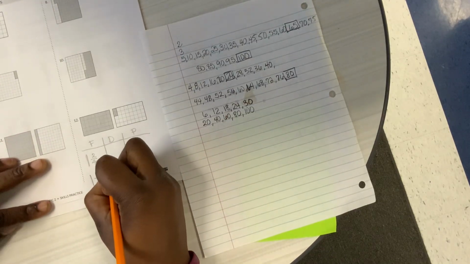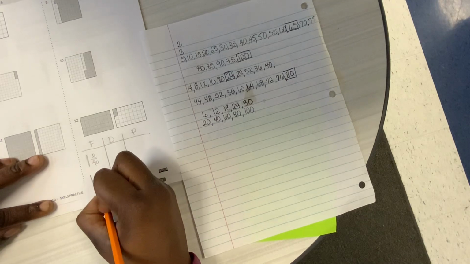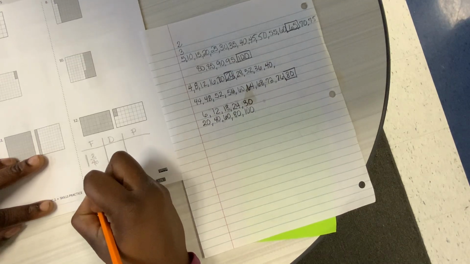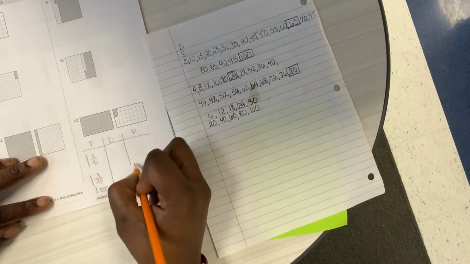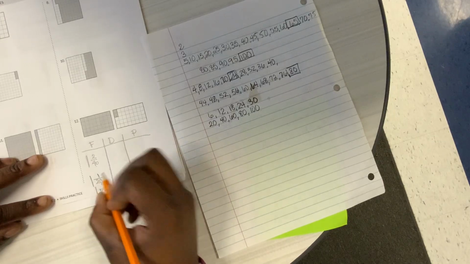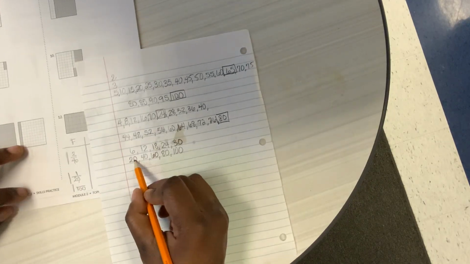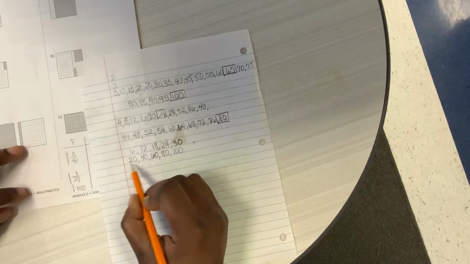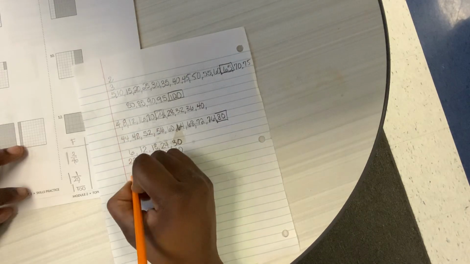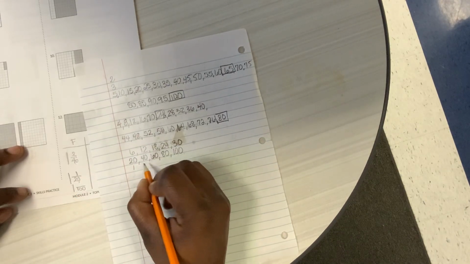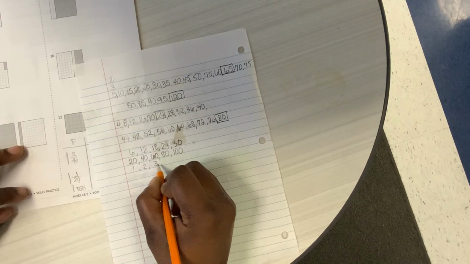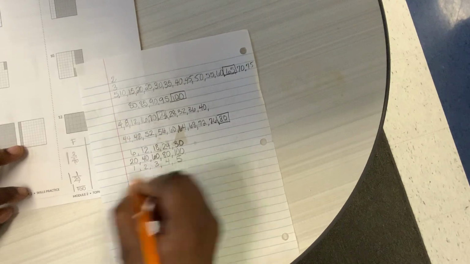Now I can take this and change it to out of 100, because if it's out of 100, then I can find my decimal and percent very easy. So let's count. We got 20, 40, 60, 80, 100. It took me 5 to get there. So the same thing with the 1. I'm just going to count 1, 2, 3, 4, 5. So my top number is 5.